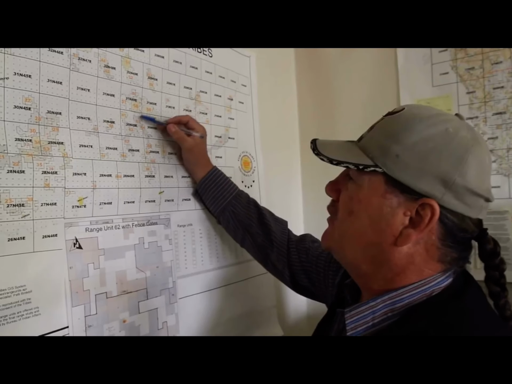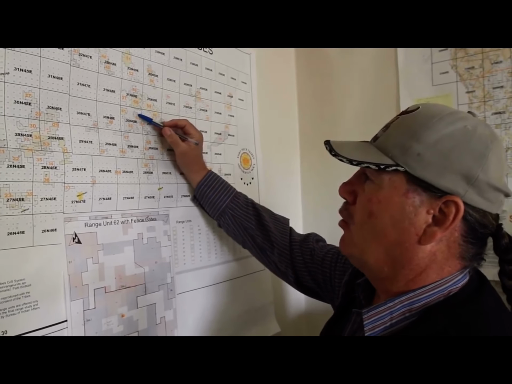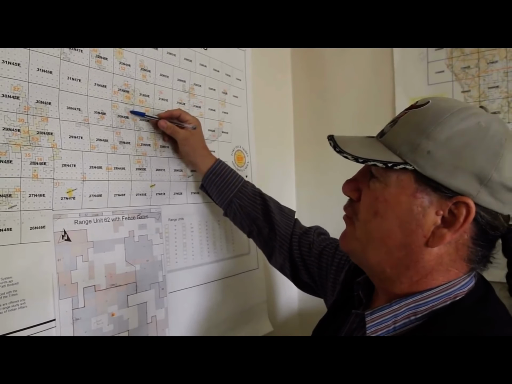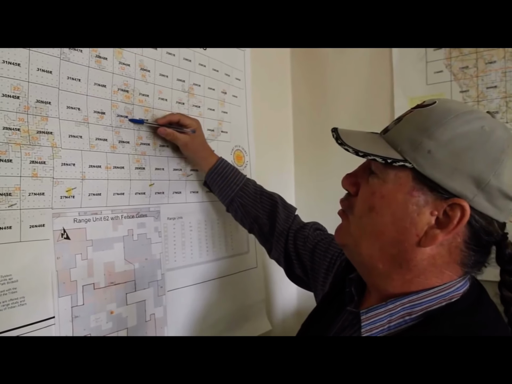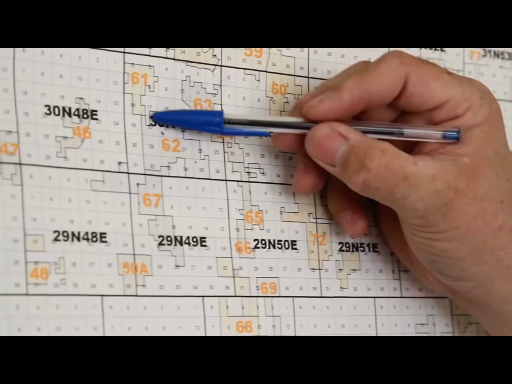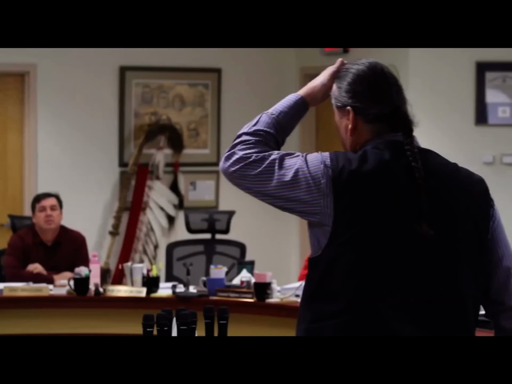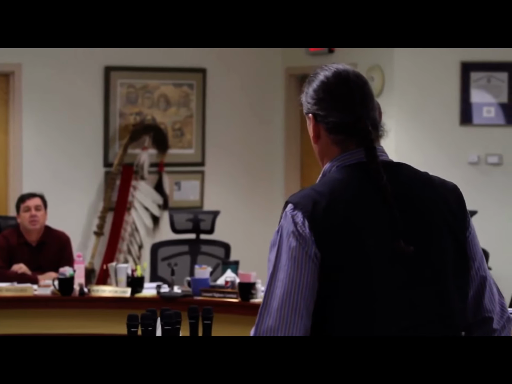The two range units that the tribes are looking at putting the cultural herd from the Yellowstone bison is range unit 62 and 63. We applied for it in 2007. Tribal Executive Board gave us 4,800 acres. Then we ran into probably about 4 years more of hurdles through the legislative process where various other groups were opposed to our plans.